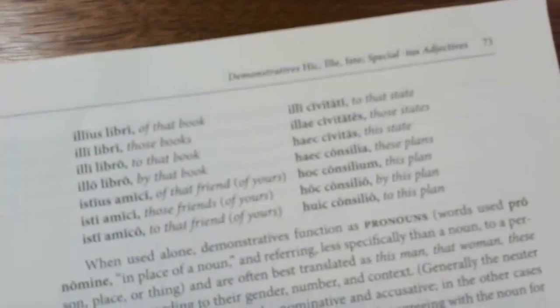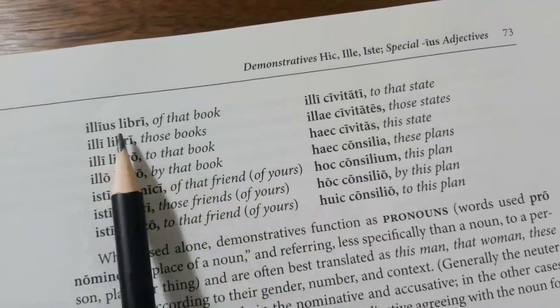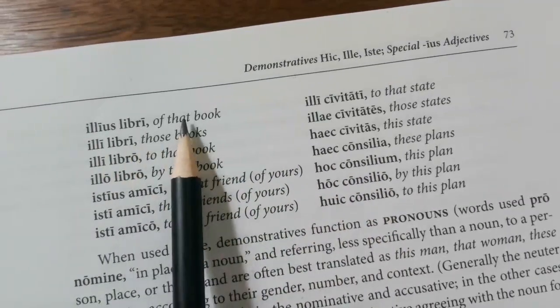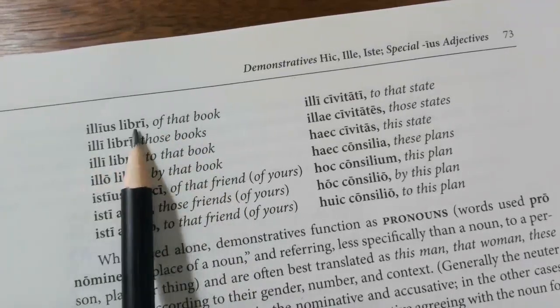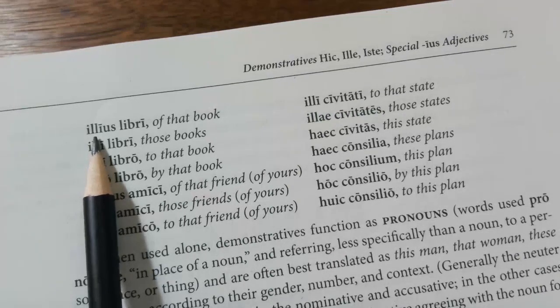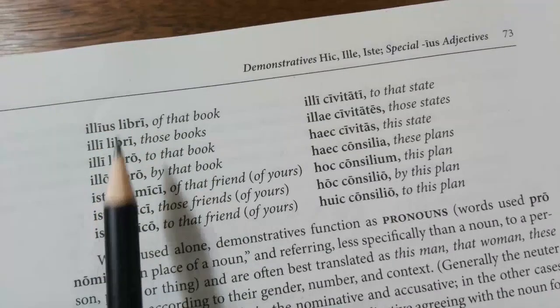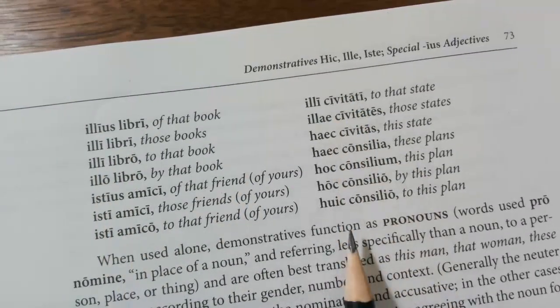All right, so they give you some more examples here. Read through these and also parse these out, okay? So this would be illius libri. Now, illius, as we noted before, is genitive singular of that, but it could be any gender, right? So it could be masculine, feminine, or neuter, right? Libri, though, is masculine. So this is going to be genitive singular masculine. So as you go through these, see if you can parse them to see what they are.